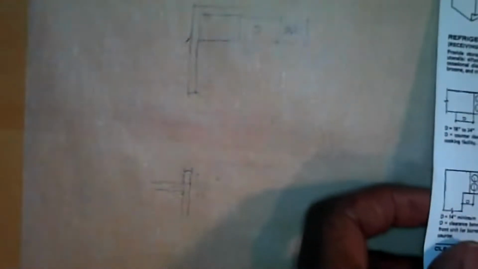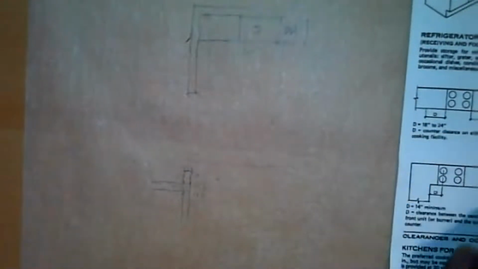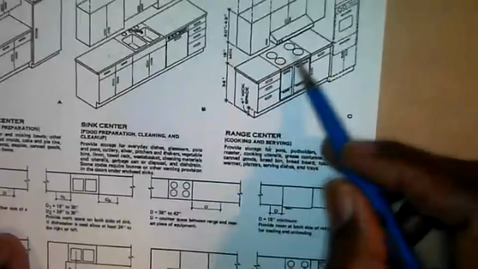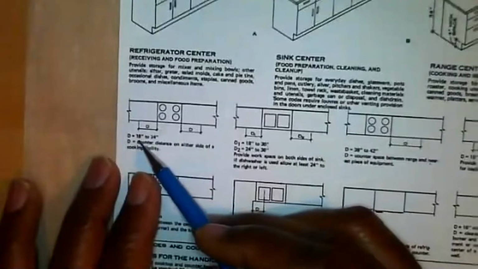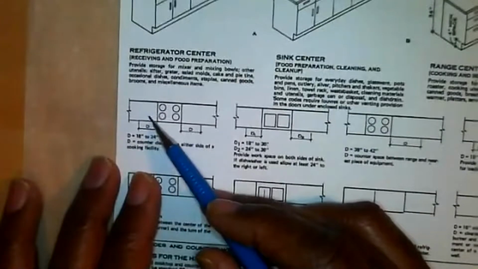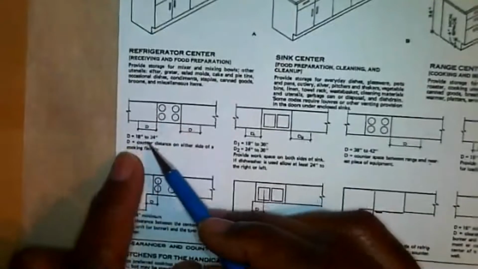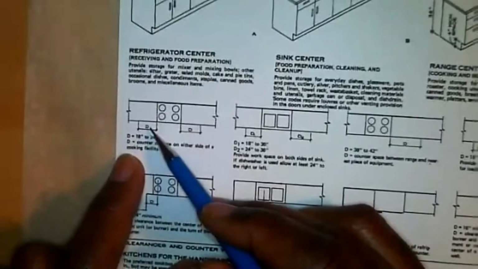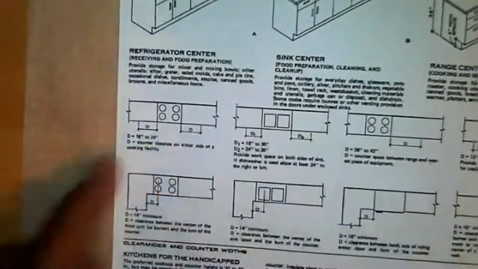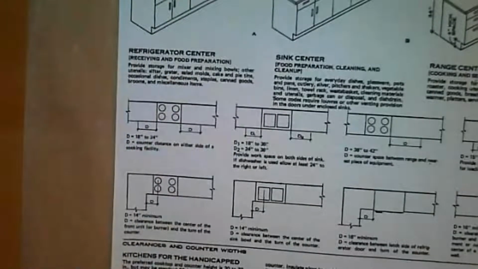All right. So now I'm going to leave the rest up to you for right now. You see that we have our range center right here. See that? And we see here that we need, for either side, 18 to 24 inches. Okay. All right. So let's see what you can do about working with that.